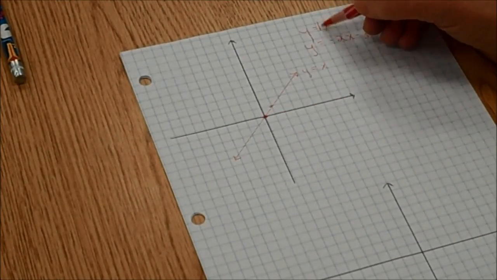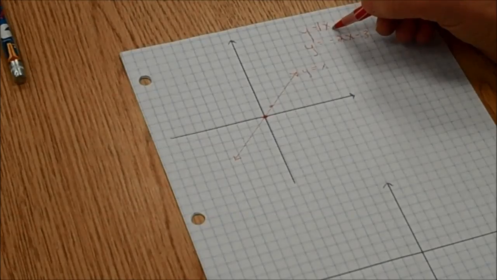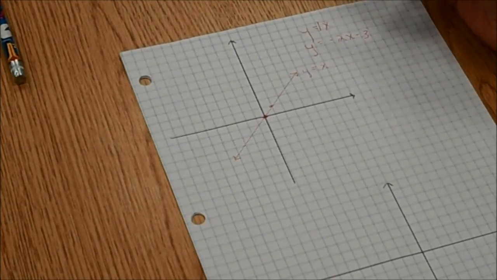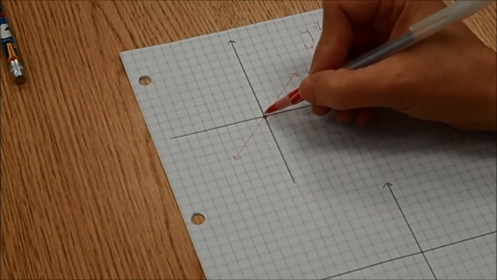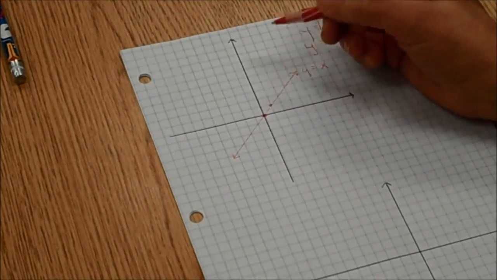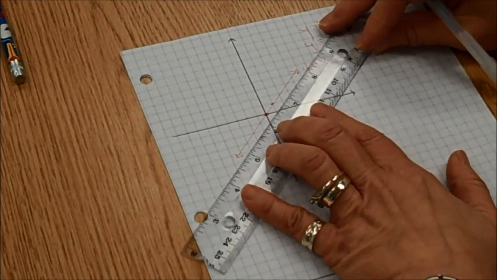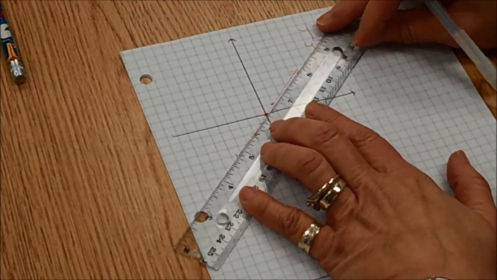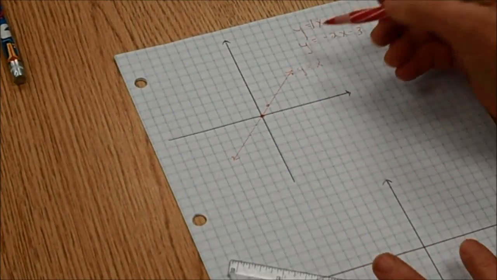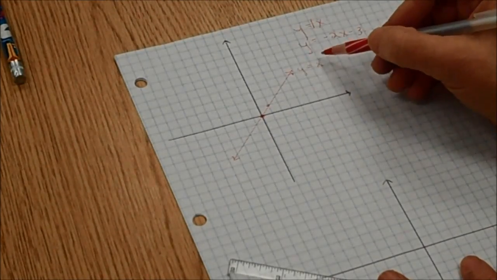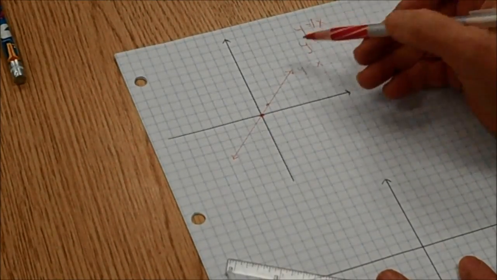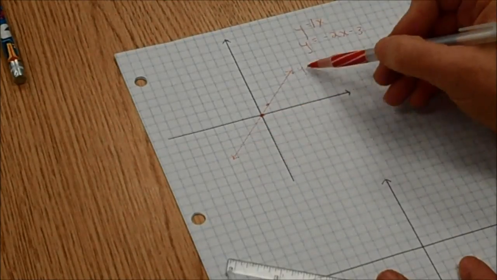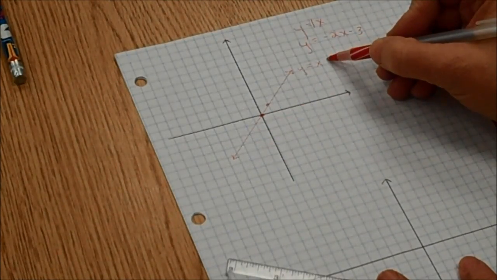This equation has a slope of 1 because the coefficient of our x term is 1 if you don't see the number. To make our second point, we go up 1 over 1, and using our ruler, we draw a line through the 2 points. Finally, label this line y equals x. Any point on this line is a solution to this equation.